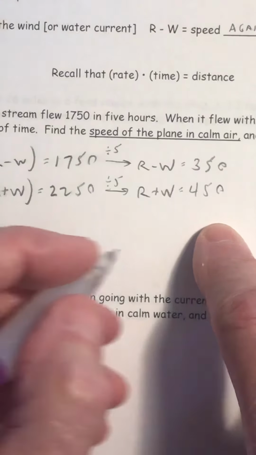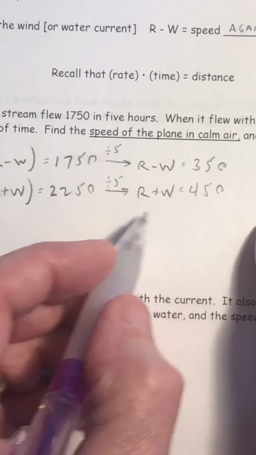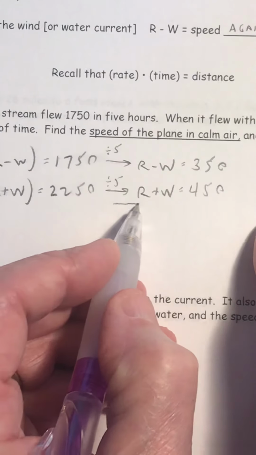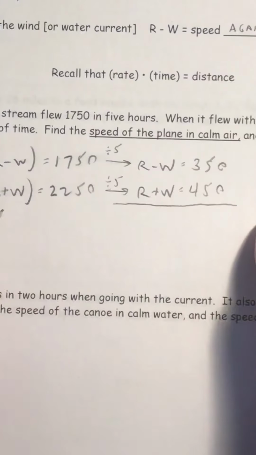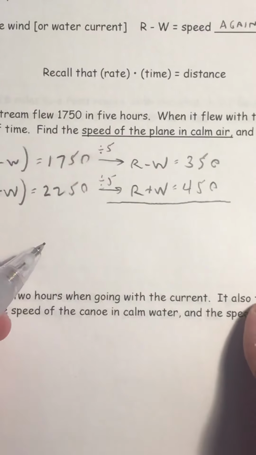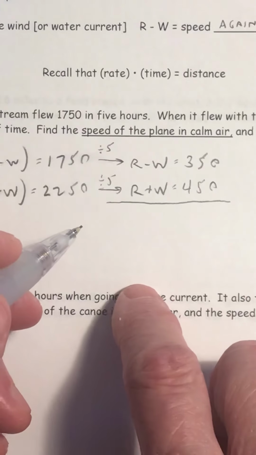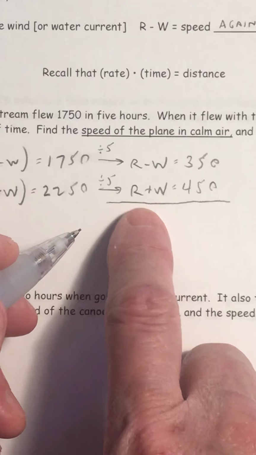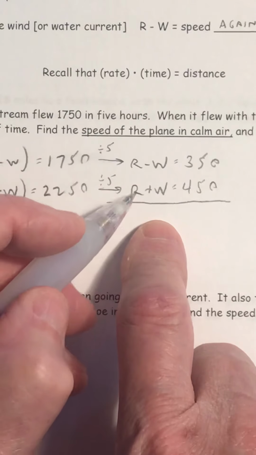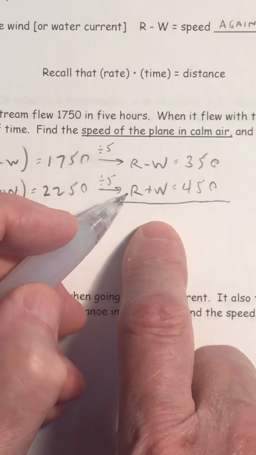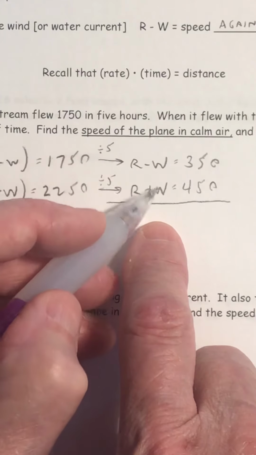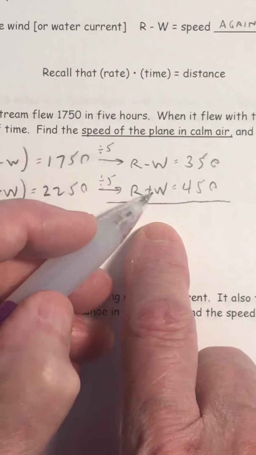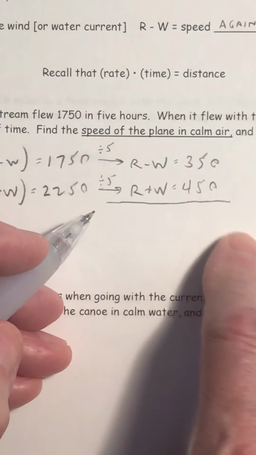Now, if you need a moment at any time in any of these videos, push pause for a minute, hit rewind, give yourself a chance to catch up, think, ask questions. Notice that after this division step, we don't have to do any multiplying to get opposites. We've got opposites right here, minus W and plus W. We're ready to add the columns.